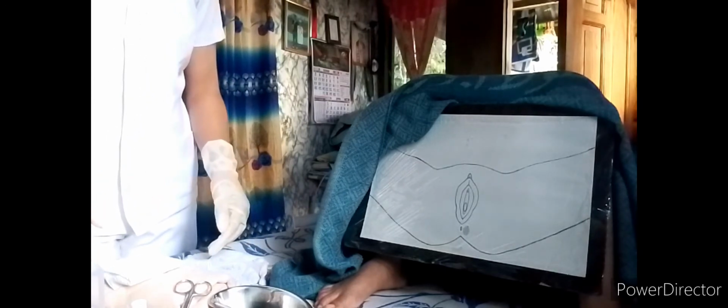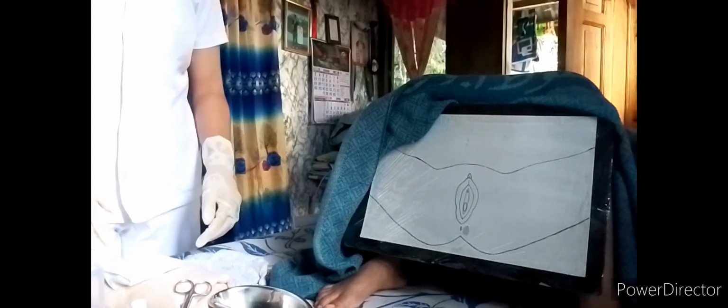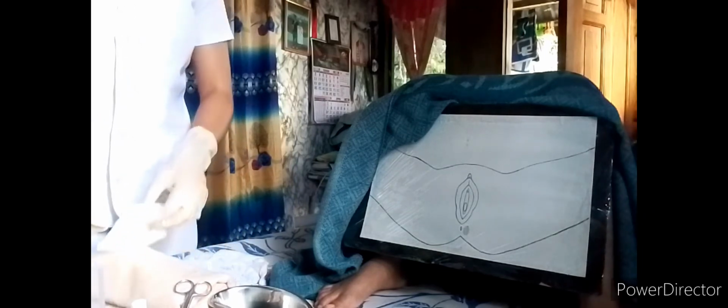This is to promote healing. Next, we're going to put on the perineal pad with an up-and-down motion as needed to prevent contamination of the vagina and urethra from the anal area.